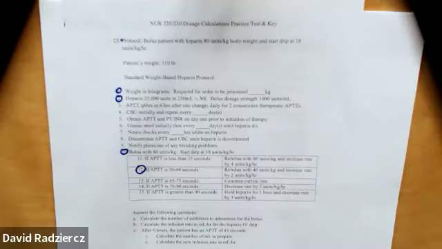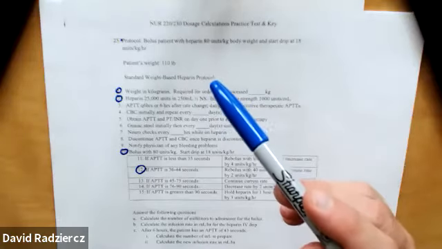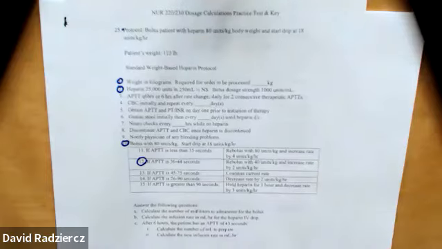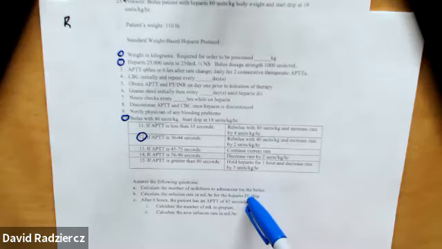With the Heparin protocol, there's a whole lot here that is not essential for solving it. The only questions you're answering are down here where it says answer the following questions. You're going to calculate a bolus, calculate an IV drip, recalculate a new bolus, and then recalculate a new IV drip. And you're going to get some practice.